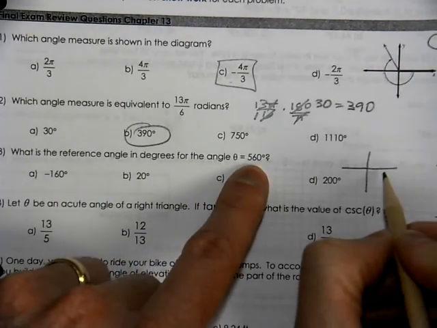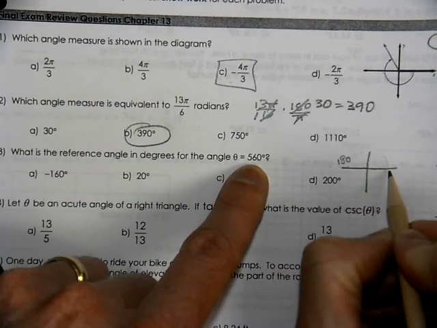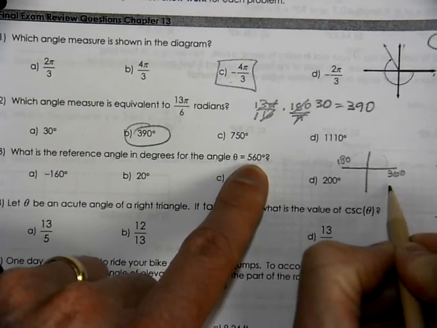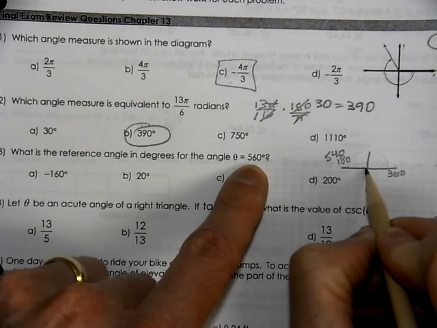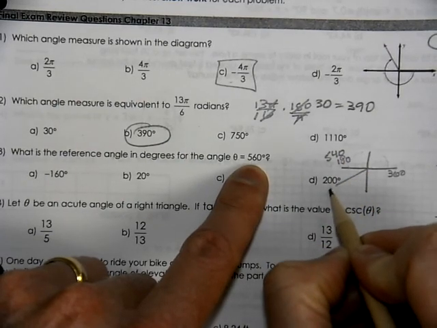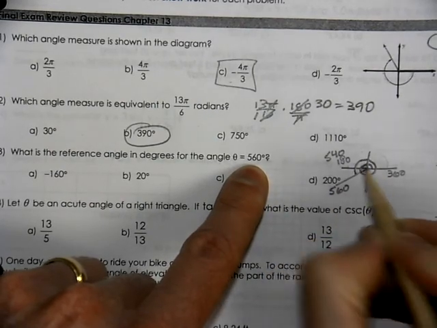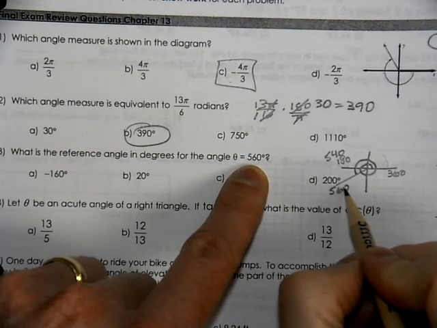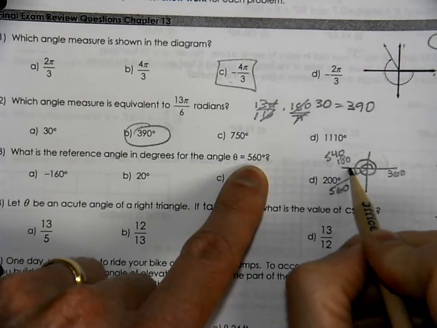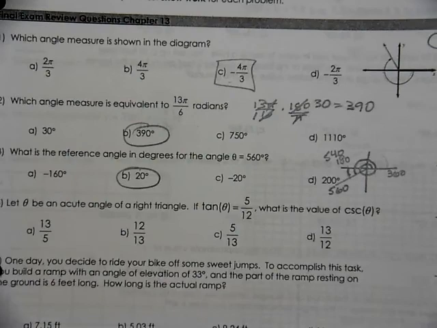So for 560, we have 180, 360, 540, so 20 degrees more would have taken you to 560. So the reference angle is right here, which is 20 degrees. It's positive. Reference angles are always positive.